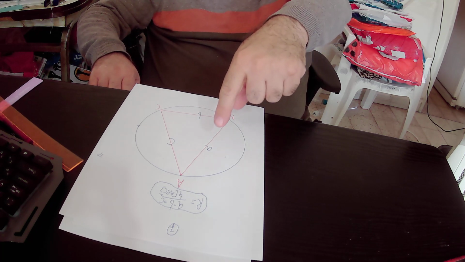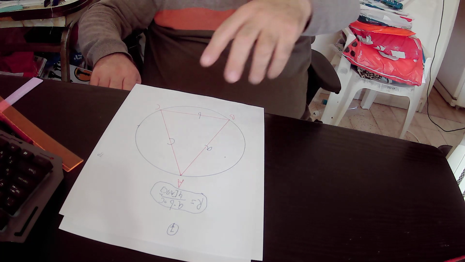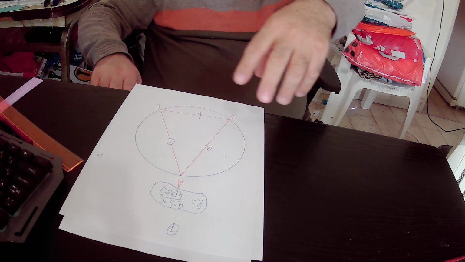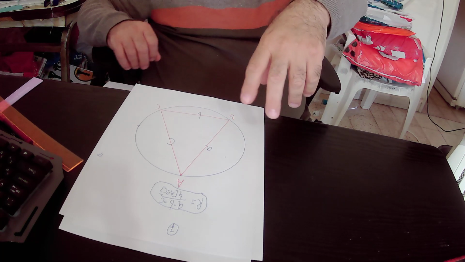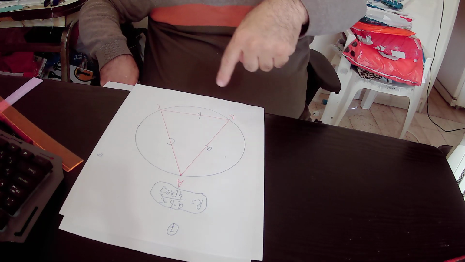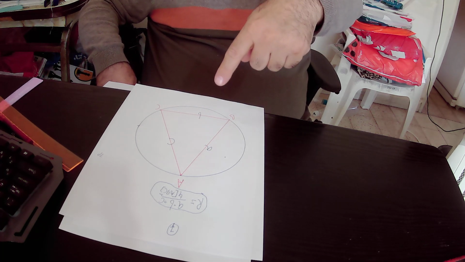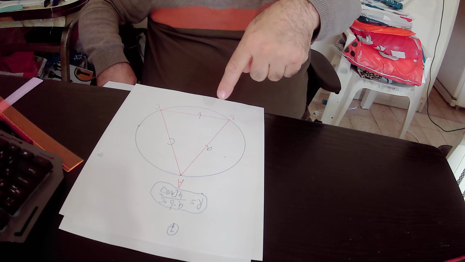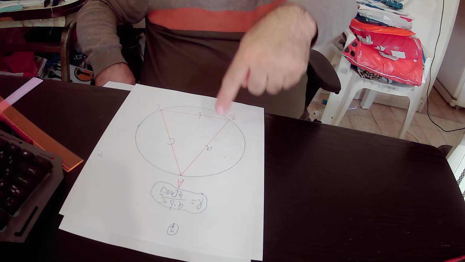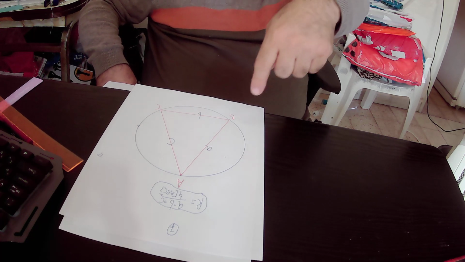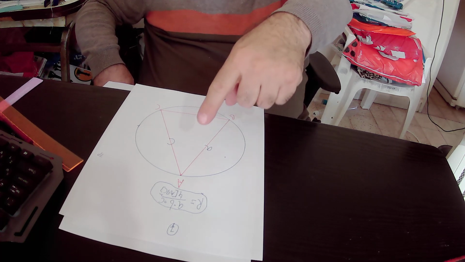That is to say, it will be equal to A times B times C over 4 times the area of triangle ABC.